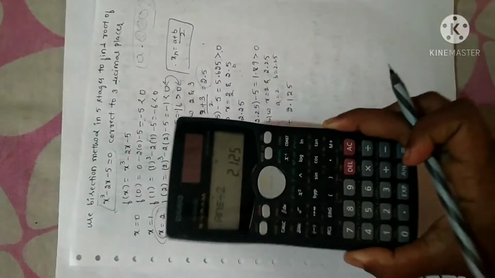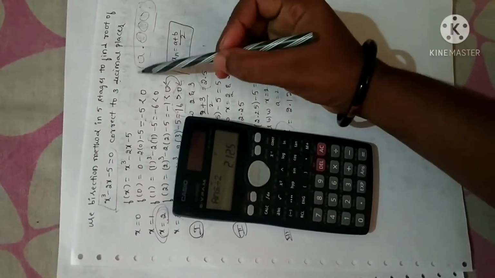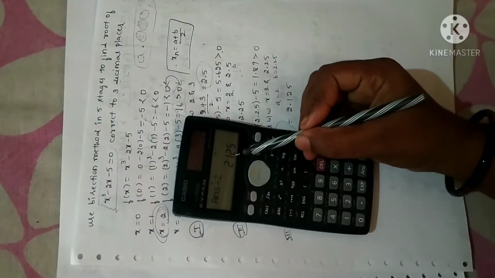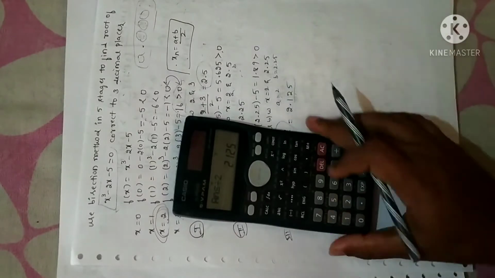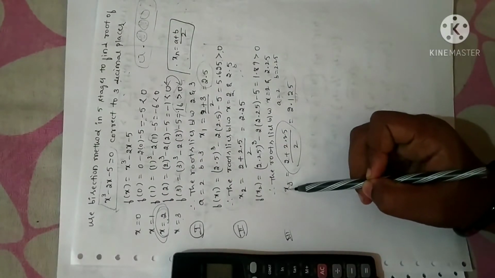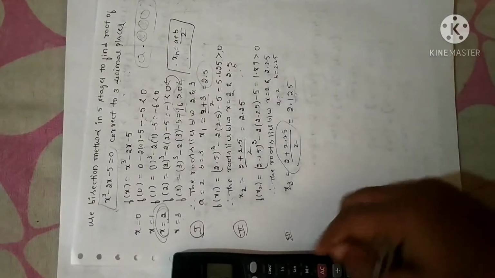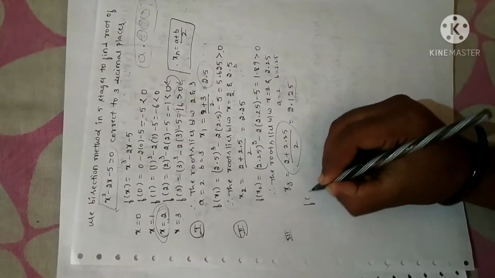You have to write all the digits. Why? Because we have to find the root up to 3 decimal places. So that is the reason I have written 3 decimals after the decimal point. While calculating the approximation, that is the x3 values, you have to write 3 digits after the decimal point. Now let me calculate f of x3.